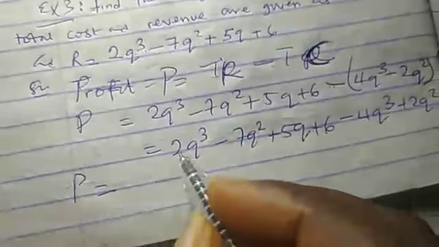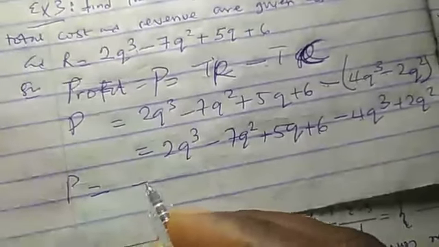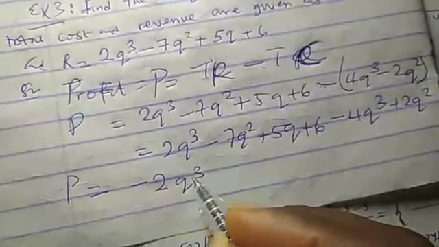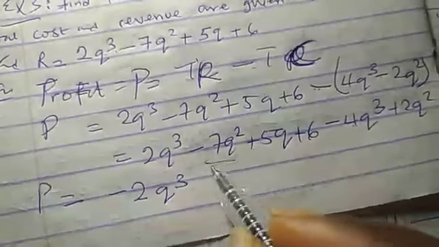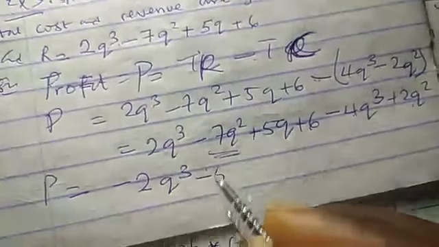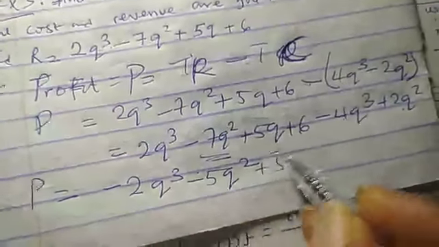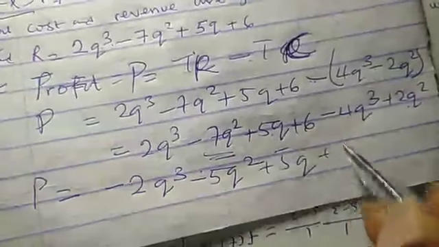Finally, our P here will now be 2Q cube minus 4Q cube, we have minus 2Q cube. Also, minus 7Q squared plus 2Q squared will be minus 5Q squared, plus this 5Q plus 6.